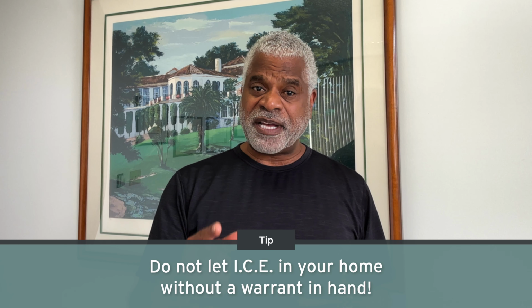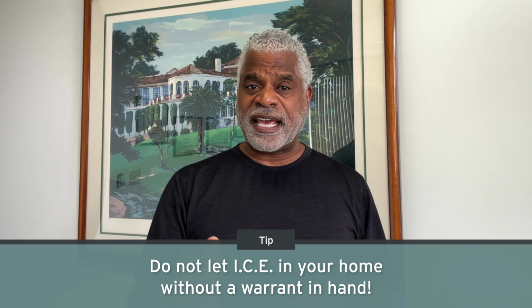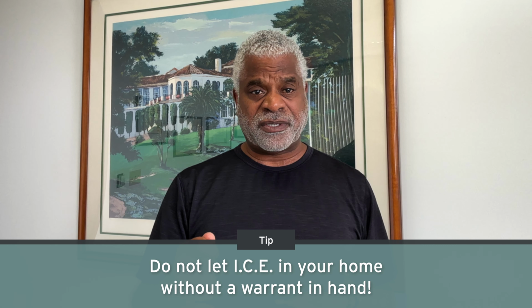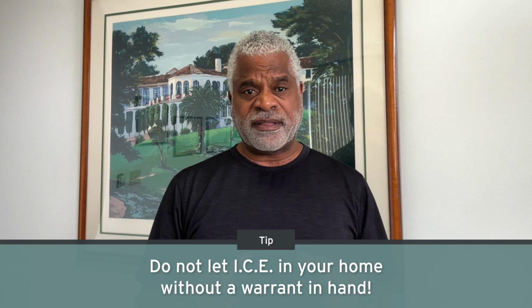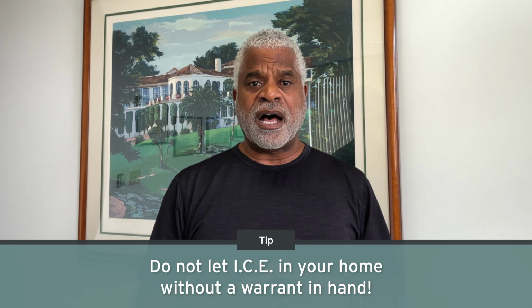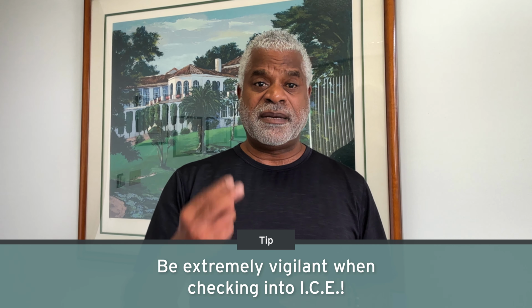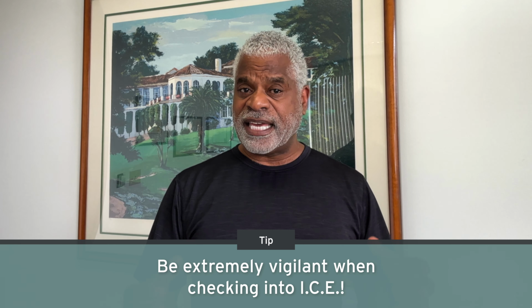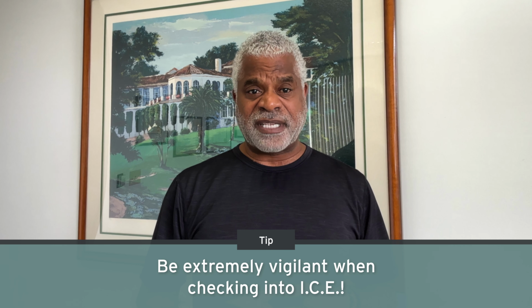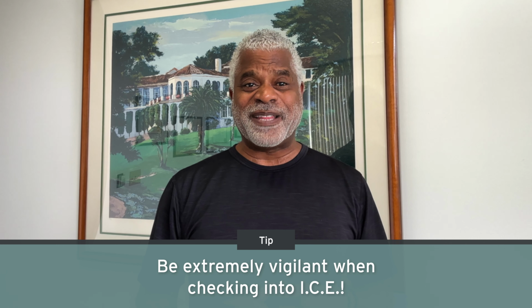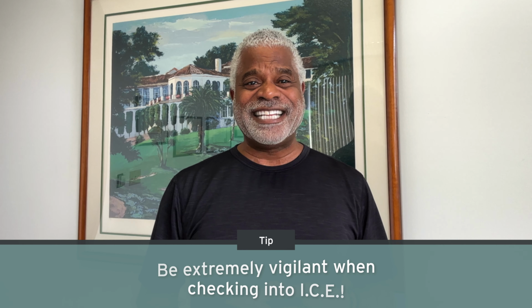Remember, if ICE shows up at your door, make sure that they have a warrant. You do not let them in your house. They need a warrant to come in your house. And they never have a warrant. They're never issued a warrant. So that's tip number 1. Tip number 2, if you are checking into ICE, be very careful. Be mindful of the fact that they are sending folks home these days, all right? So that's just a heads up, folks. August, heads up for ICE.